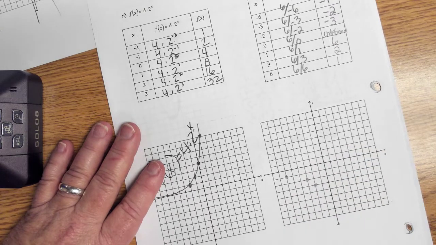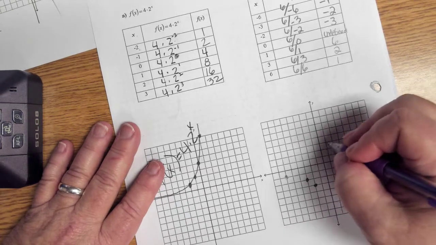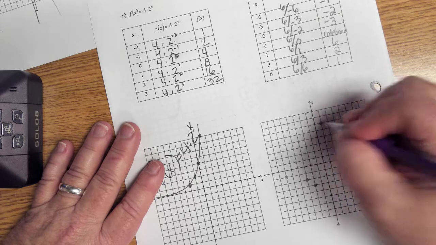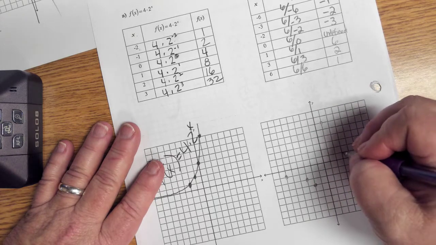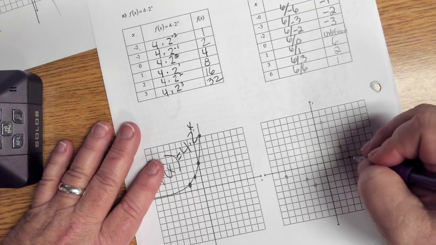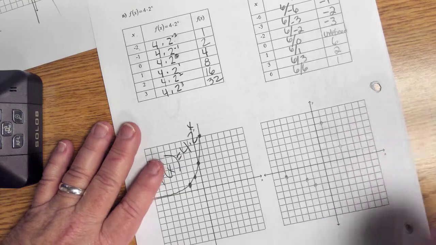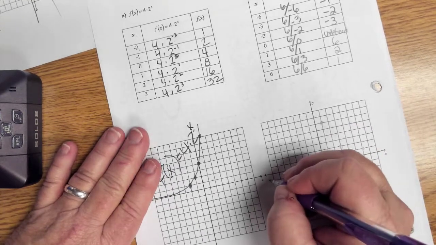Then I would have 1 and 6. I'd have 3 and 2. And I'd have 6 and 1. Interesting.